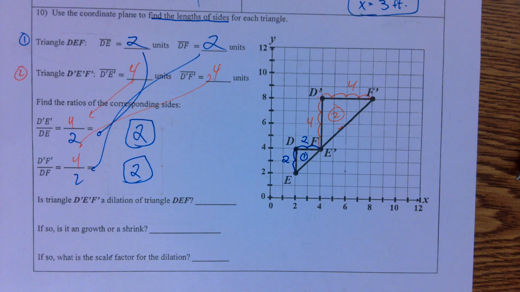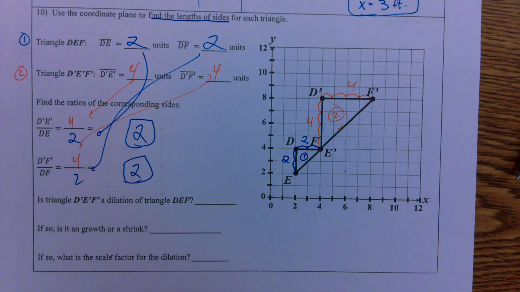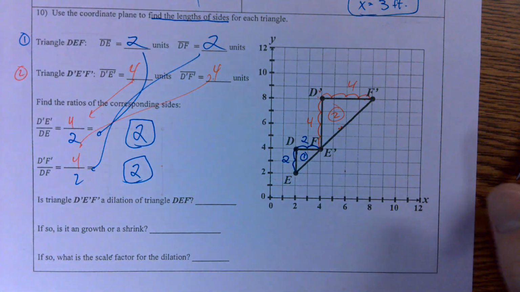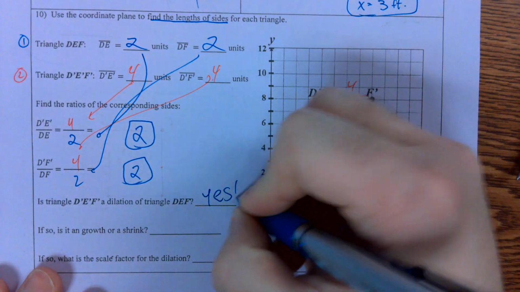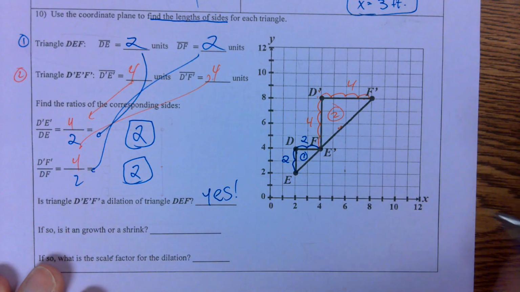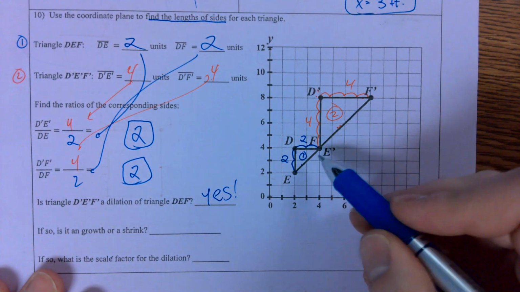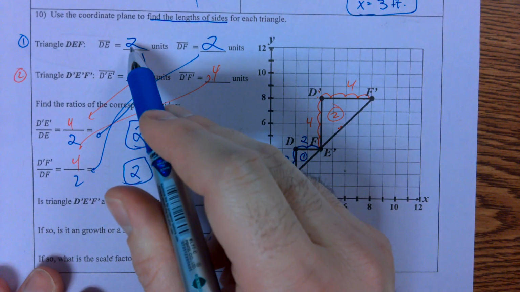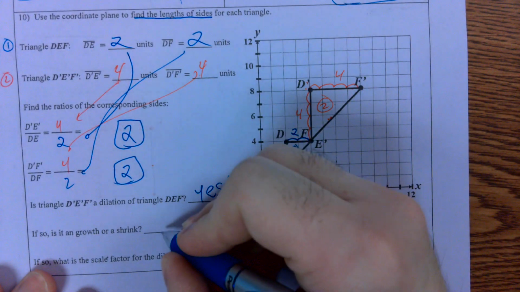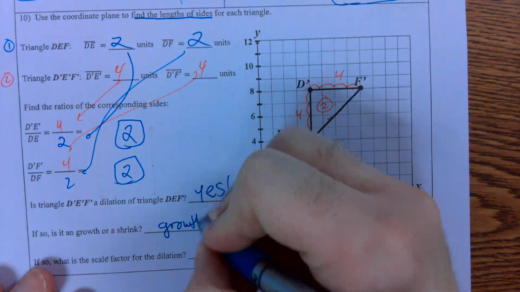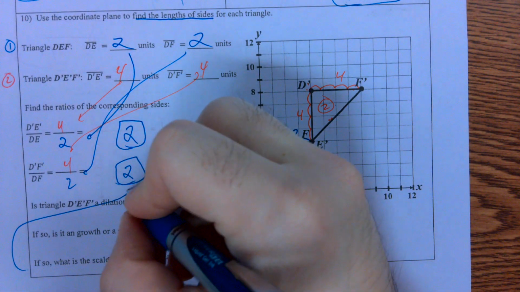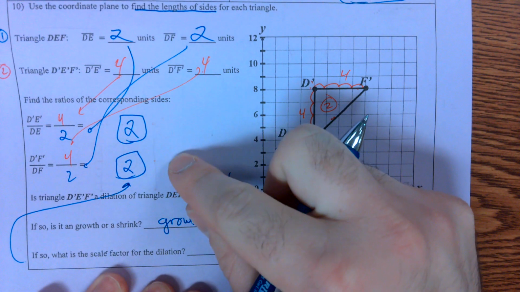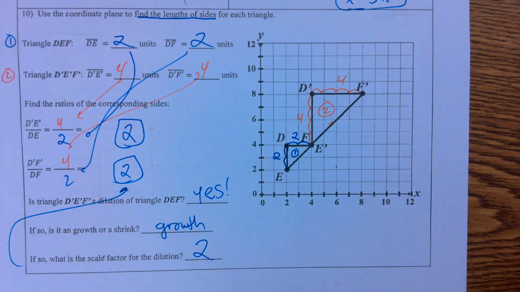So because these ratios work, the question, is triangle D prime E prime F prime a dilation of triangle DEF? Yes. It definitely is. Is it a growth or a shrink? Did I get bigger or smaller? Well, I went from 2 units to 4. Clearly, I got bigger, so that's a growth. What's the scale factor? How much bigger did I get? Well, that's what we just solved for right here. I got twice as big.